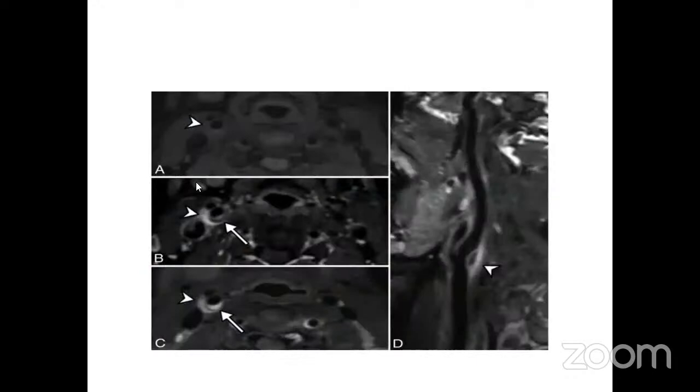There is also an MRI, which shows a hypointense lesion on non-contrast MRI. The contrast image shows hyperintensity, suggestive of perivascular infiltrate around the vessel lumen. We can also observe it here in the sagittal cuts.